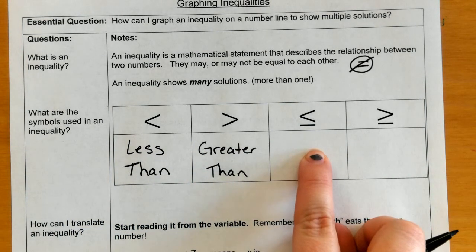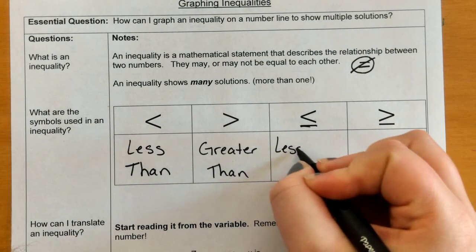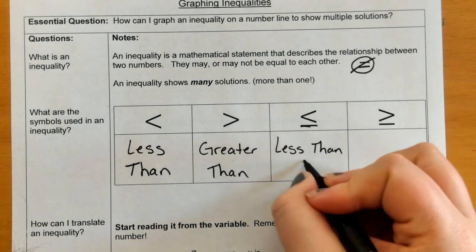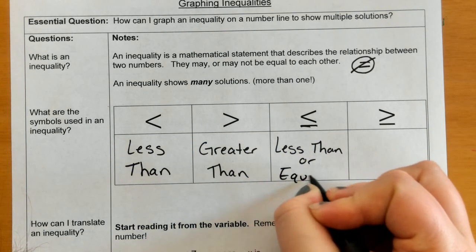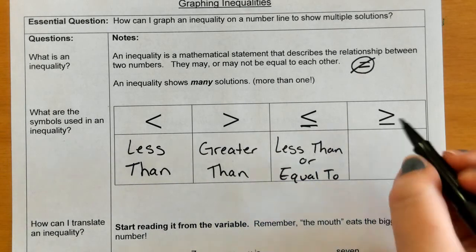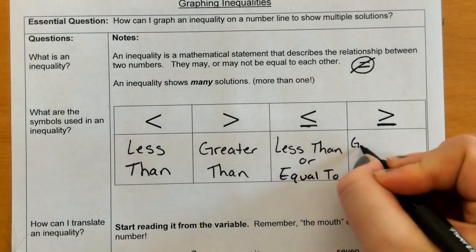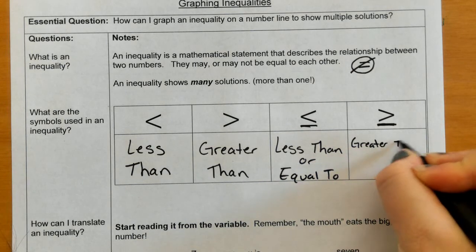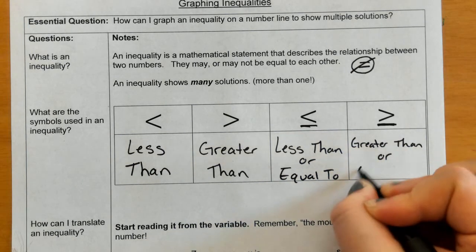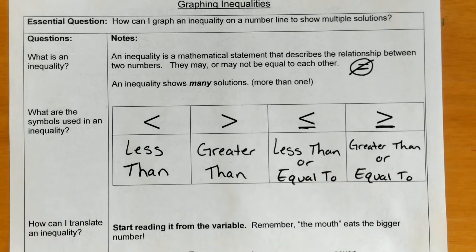This one is really similar to less than, but since it has this line underneath, this is less than or equal to. And this last one is really similar to greater than, but again, this little line underneath tells us that it's greater than or equal to. And so each of these symbols show a relationship between two different numbers.